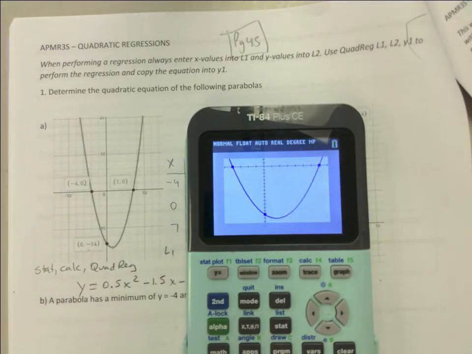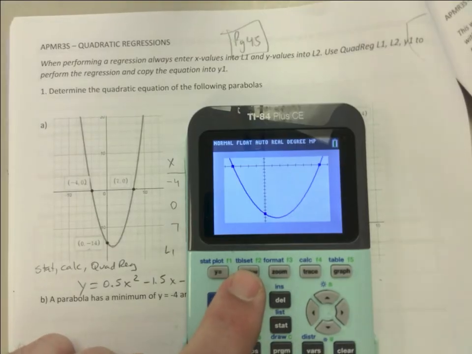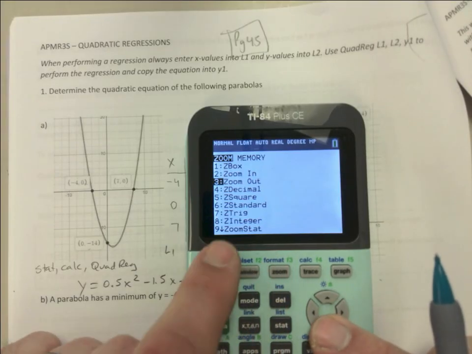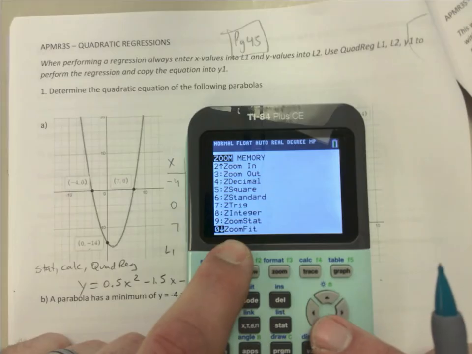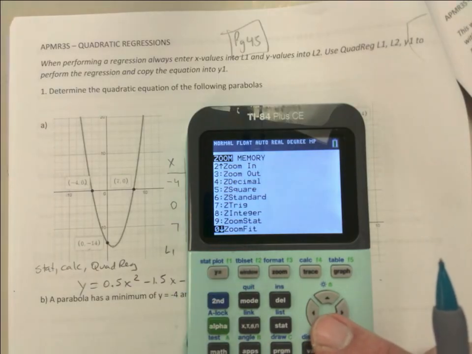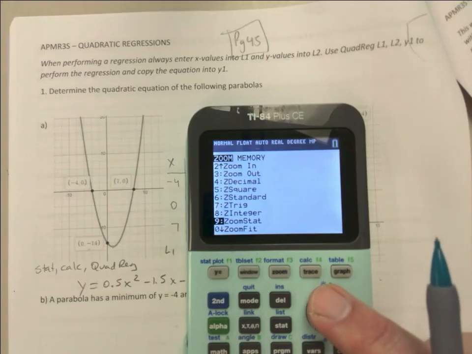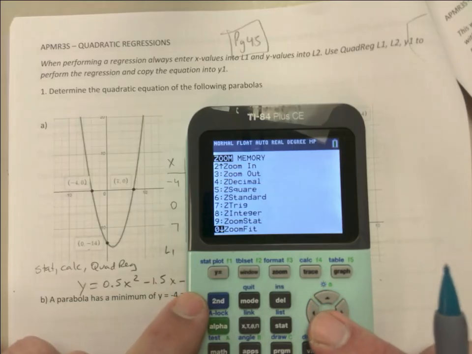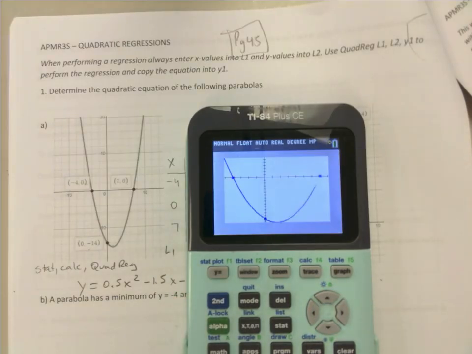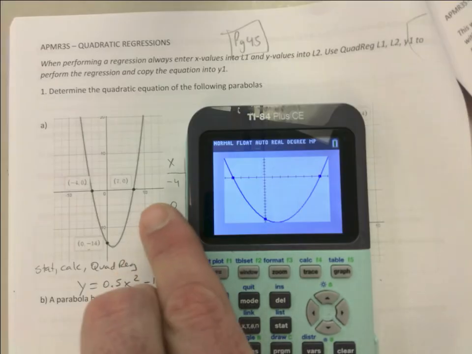What do I do instead, Mr. Dirksen? What should I do to fix that? You may adjust your window, customize it, chase the curve yourselves, or you can still use Zoom Standard anytime, or you can use Zoom Fit, right? So any of those will work for you, but if you want to use Zoom Stat, plot 1 must be turned on. Okay, so I'll try Zoom Fit. Still basically stayed the same. It didn't make any changes there. So just to keep that in mind.